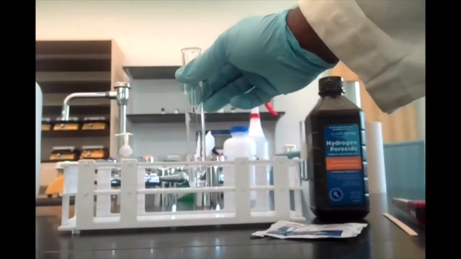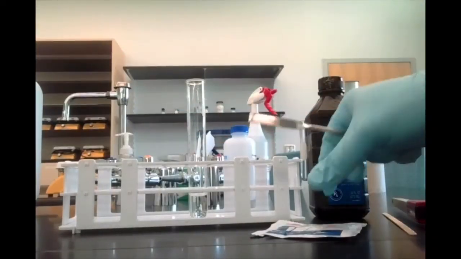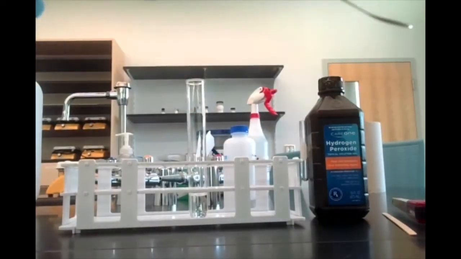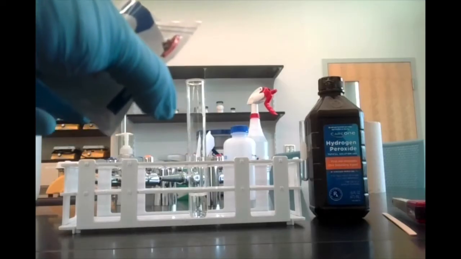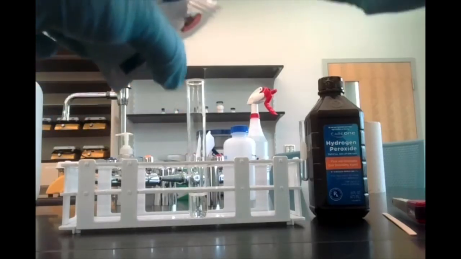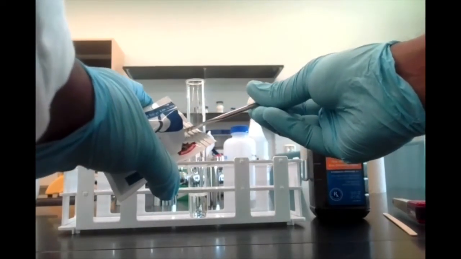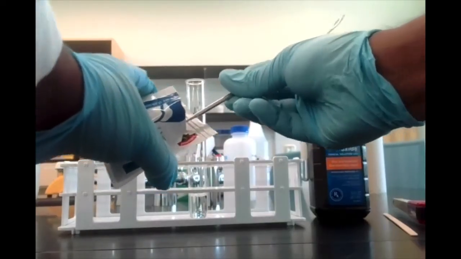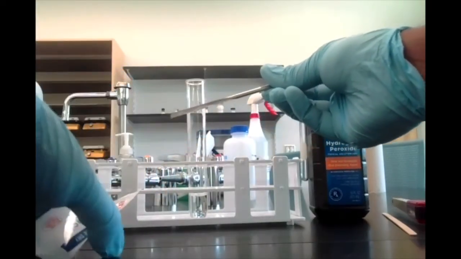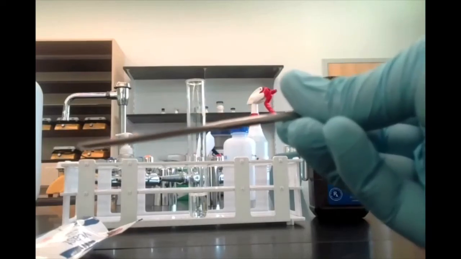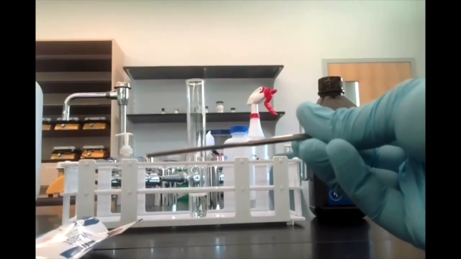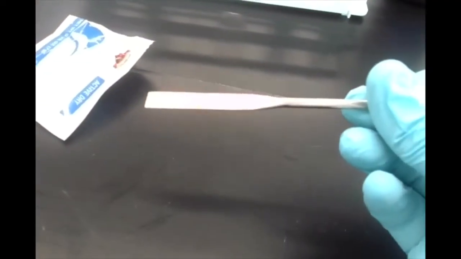So let's go ahead and add a tiny amount of yeast using a spatula. I'm just going to take a tiny spatula tip full, just a little bit. Let's see if I can show this. I don't want to tip this too far. Maybe if I lift the camera up, that may make this easier to see without the glare from the overhead lights.